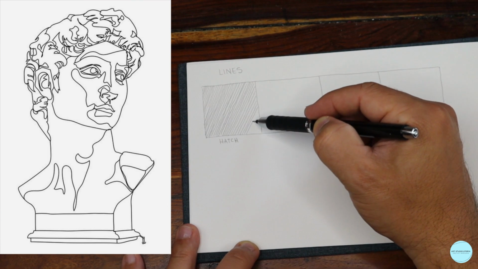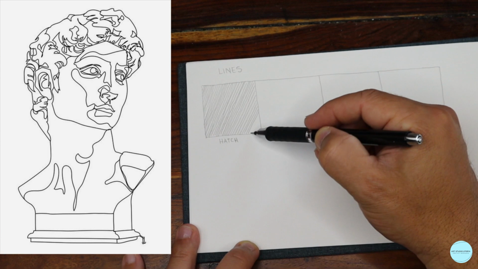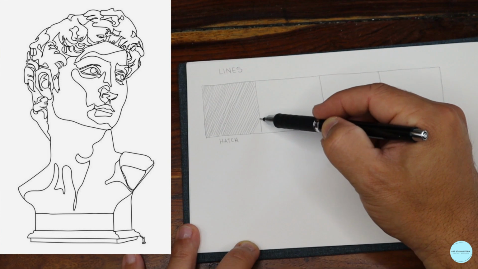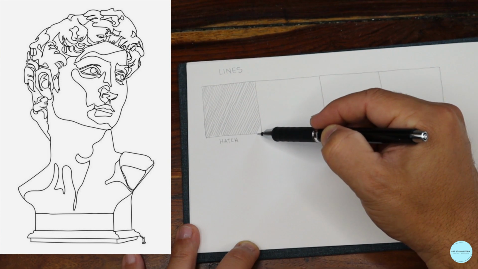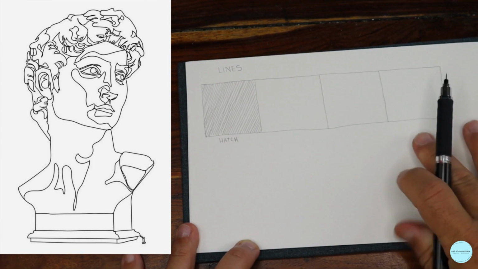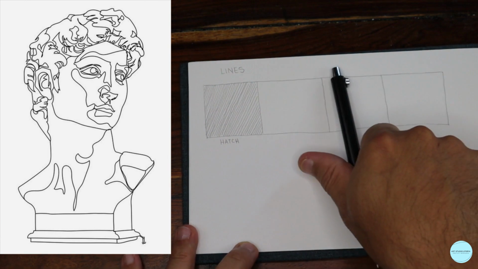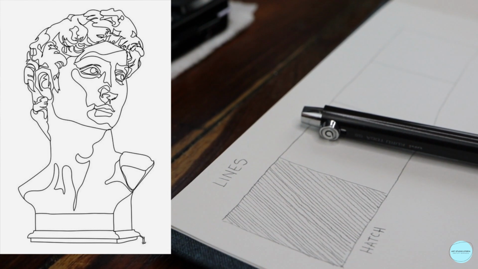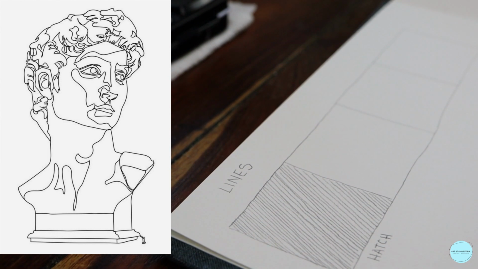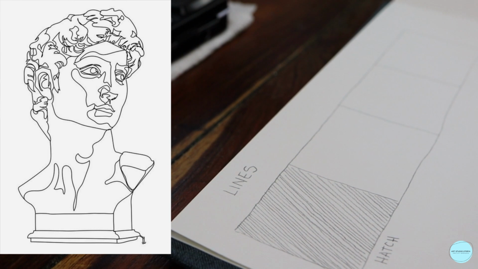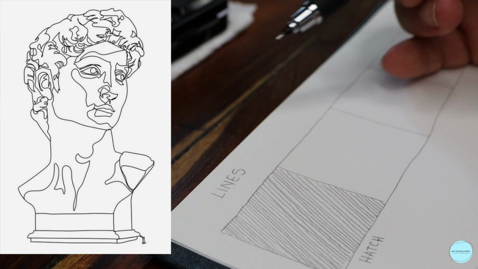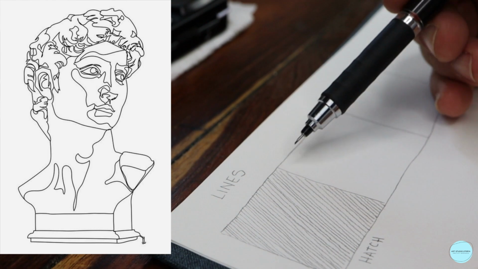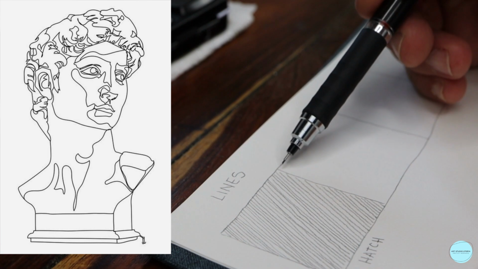Because in the end, a sketchbook is pretty much us getting to see how you think, how you feel, how you see the world, and solving it on paper. So there it is, a parallel hatch. And from here, we're going to go to a crosshatch. So what is a crosshatch? A crosshatch is basically the same thing, but I'm going to make it vertical this time.